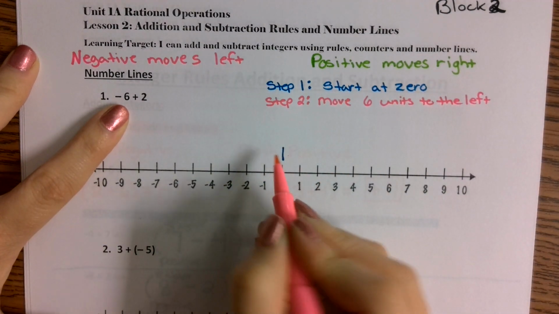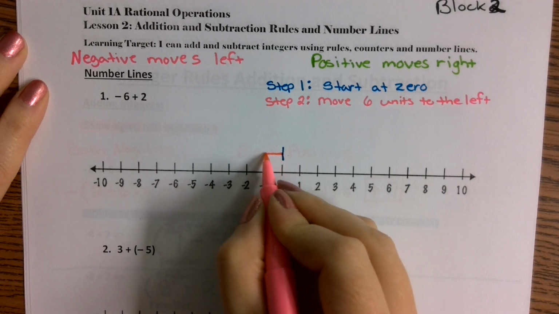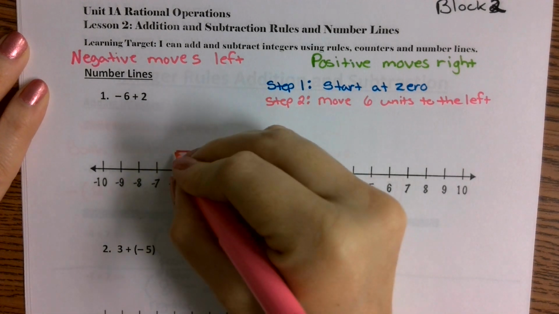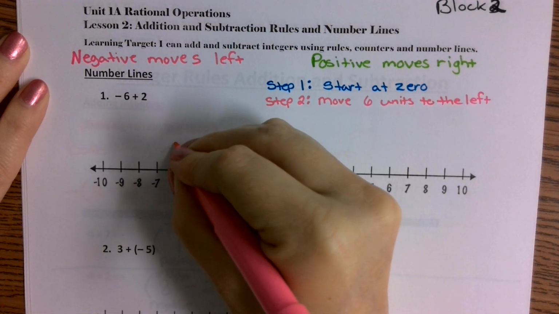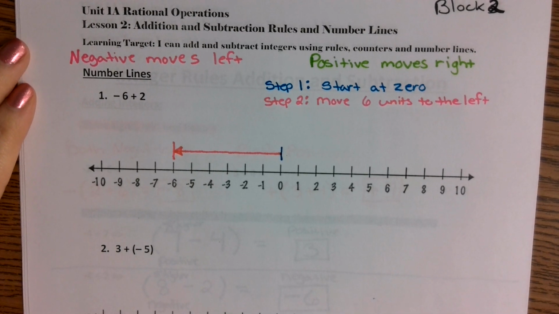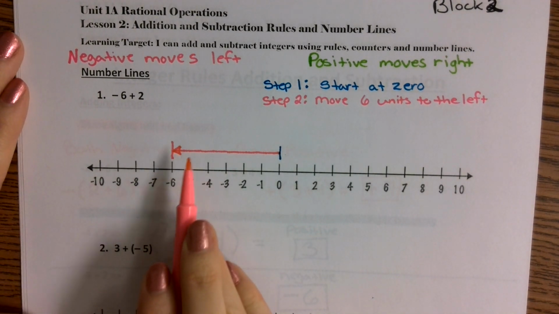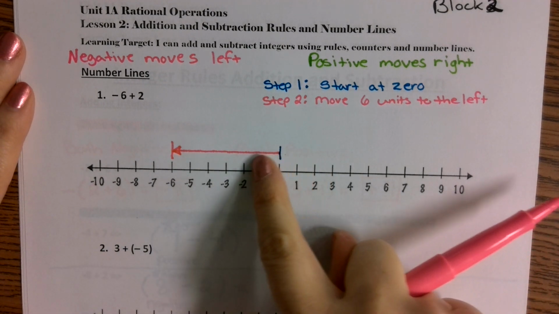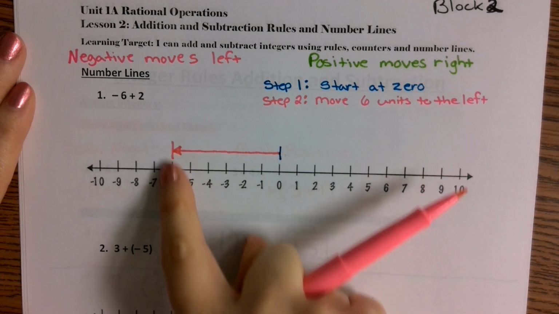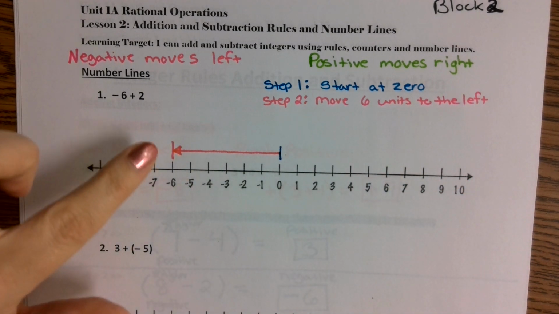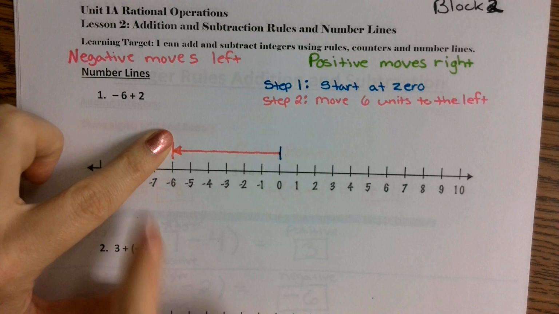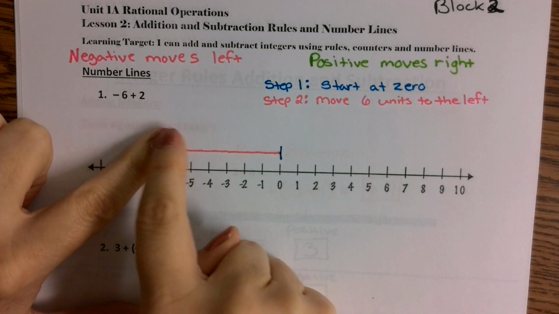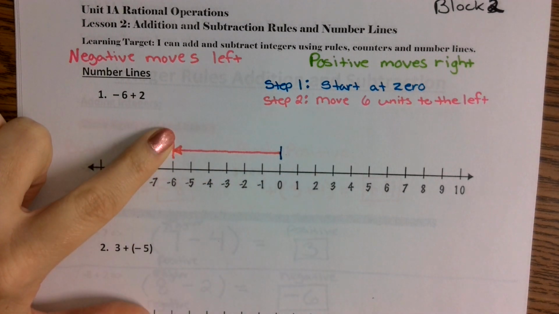So starting at the 0, I'm going to move 6 units to the left. That's 1, 2, 3, 4, 5, 6. And I will stop right there. So I'm going to make another little wall. I'm making an arrow so that I can show whoever's looking at my problem that starting at 0, I'm now going in the left-hand direction to get to my first term. Now from my first term, from the -6, I'm now going to add 2. So is that going to move to the left or to the right? To the right.